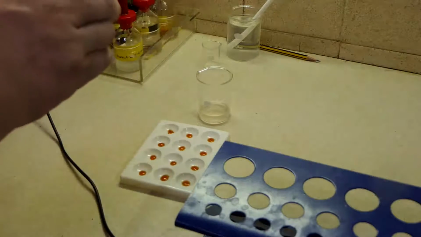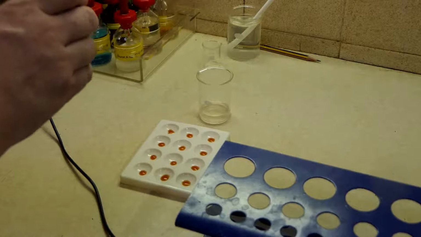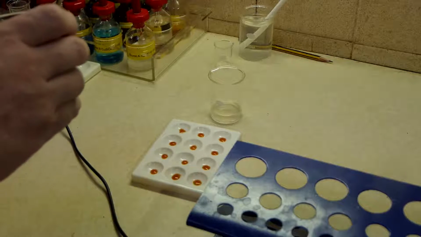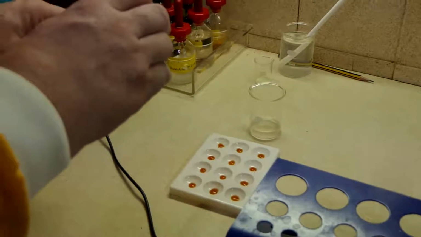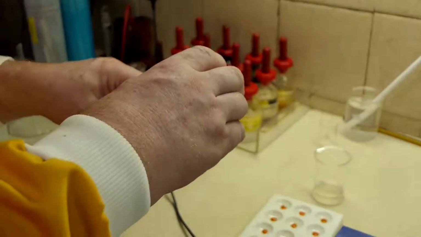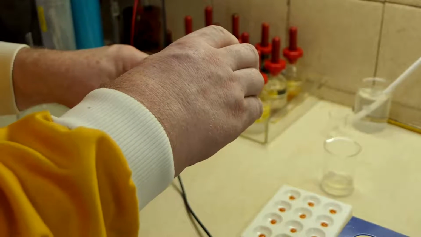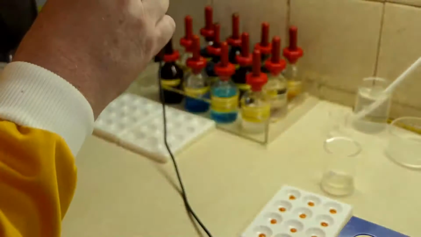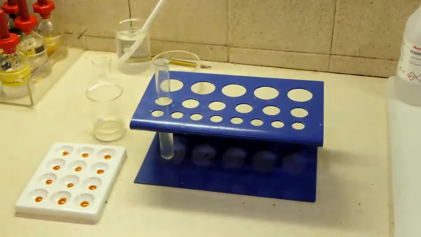So I'm going to take some of this starch solution. That is not a clean test tube. And there is my starch solution, and I'm going to put that in there.